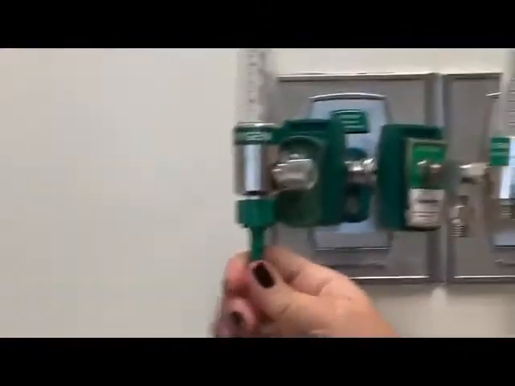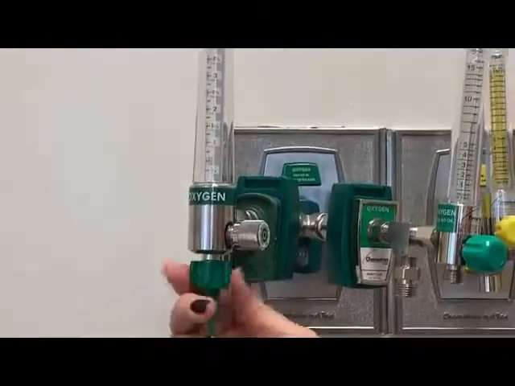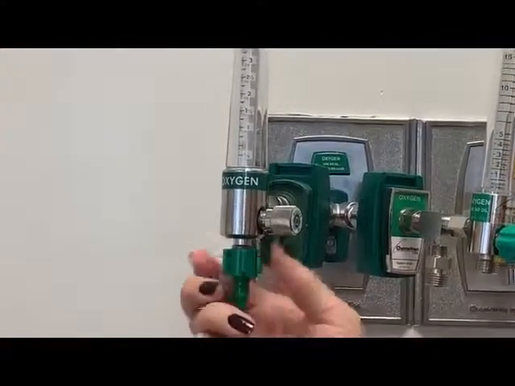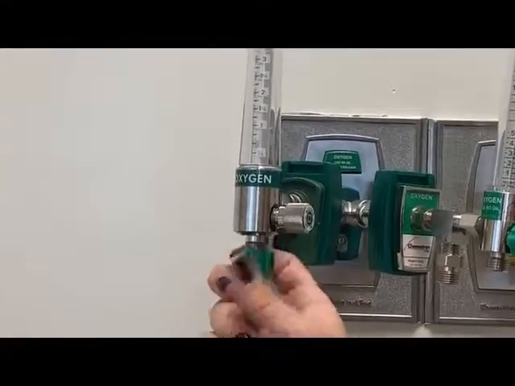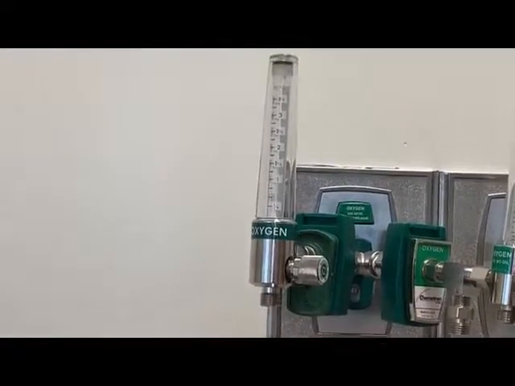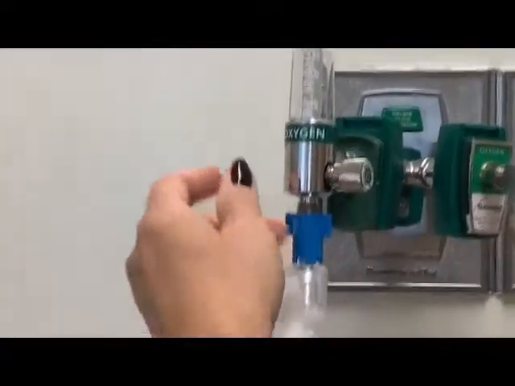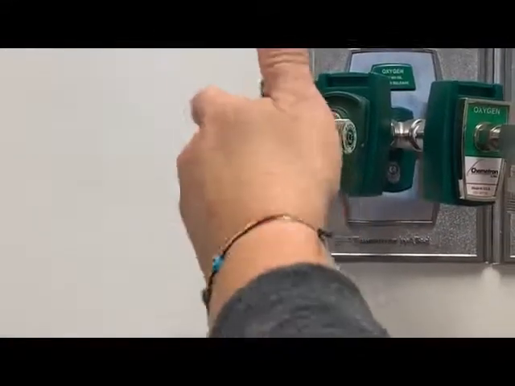On my flow meter, I'm going to go ahead and turn that flow off for a minute. I'm going to take the actual tree off to go ahead and hook this directly to the flow meter. It's just going to twist onto the device like so.